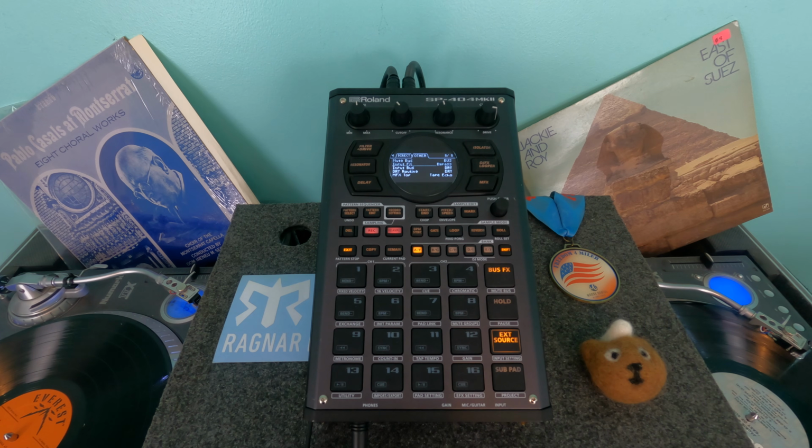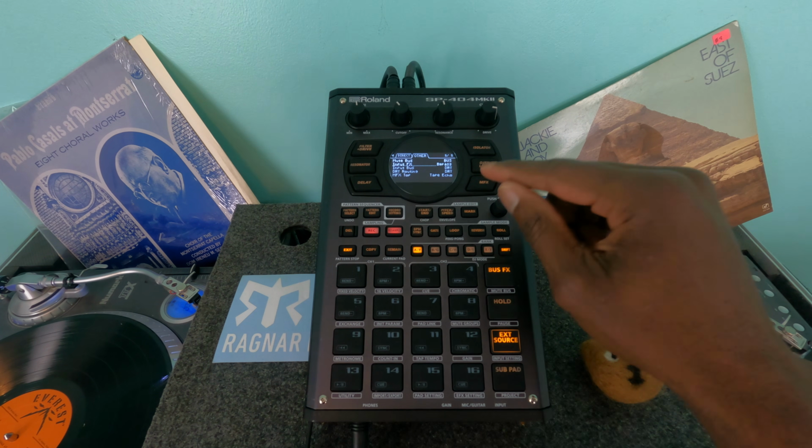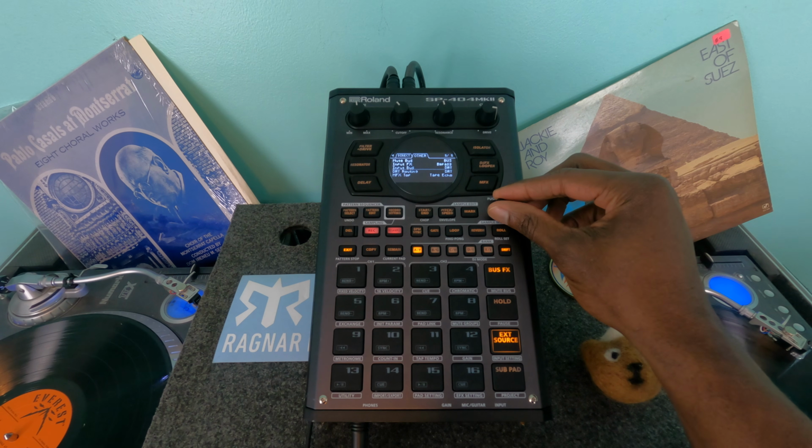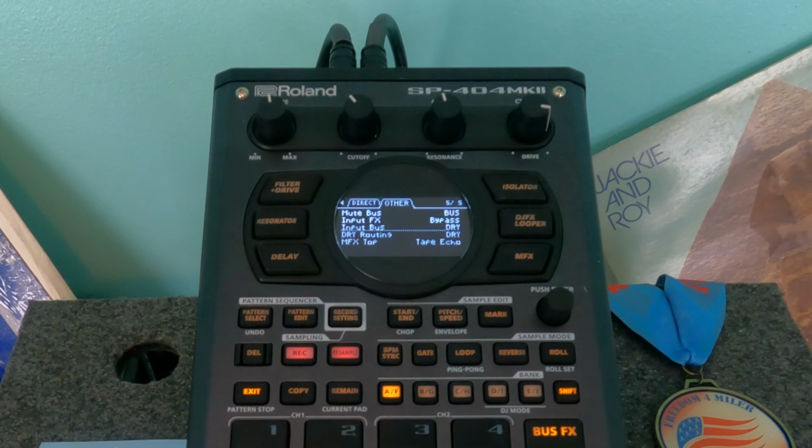The second way and means that you can deal with effects on your SP404 Mark II is the input bus and through the dry routing. So with input bus and the SP404 Mark II, it has 4 buses on it, or 4 different types of effects that you can put in.